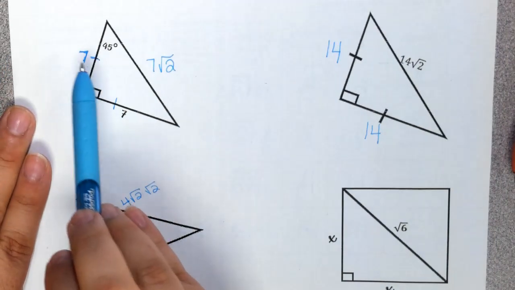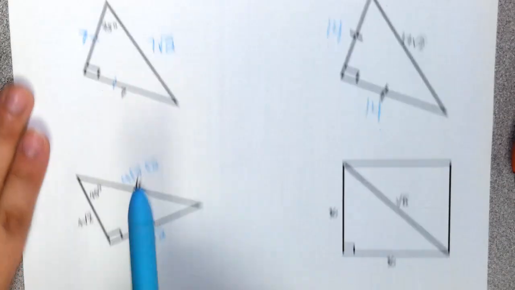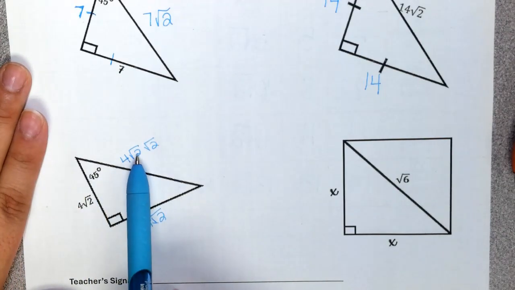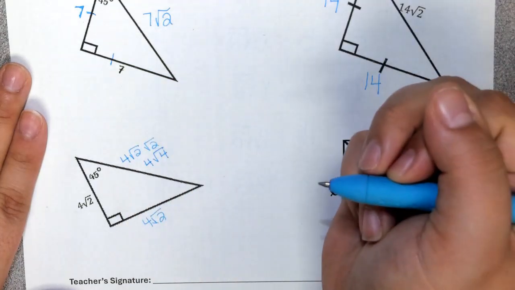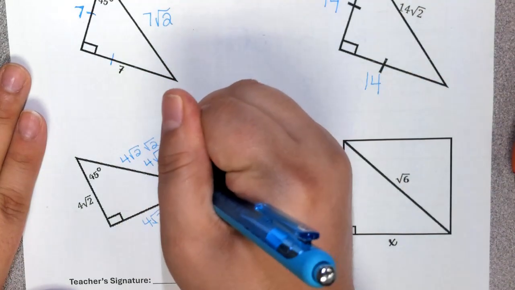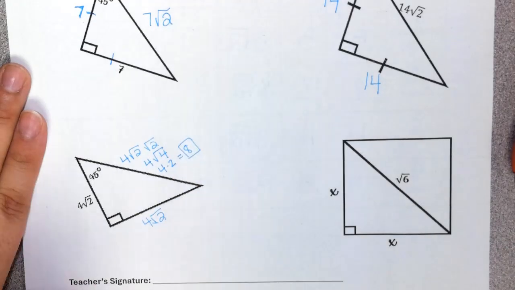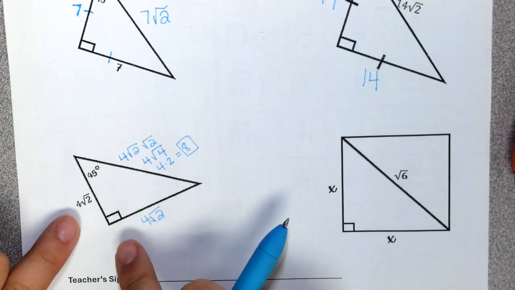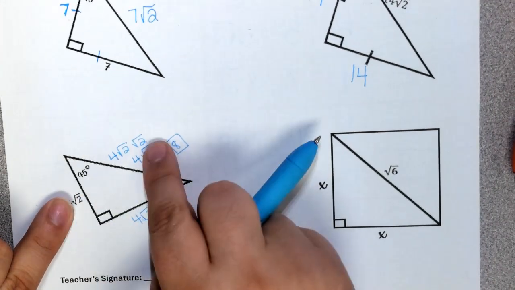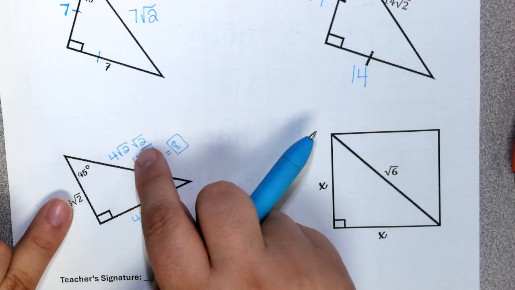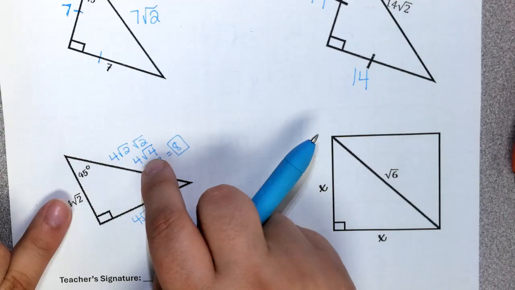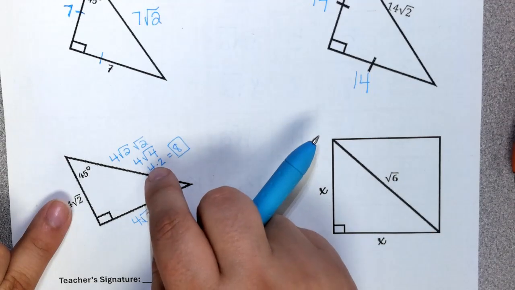Do you agree that right here we just added the root 2? Or not added, multiplied. But we're going to do the same here. What is root 2 times root 2? Root 4. And what is the root of 4? 2. And what's 4 times 2? 8. So it's 8. Does that make sense? Let me do it again. If I have 4 root 2, to find the hypotenuse, I just multiply by root 2. That gives me 4 root 2 root 2, which gives me 4 root 4, which is 4 times 2.